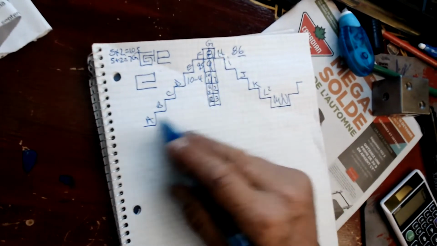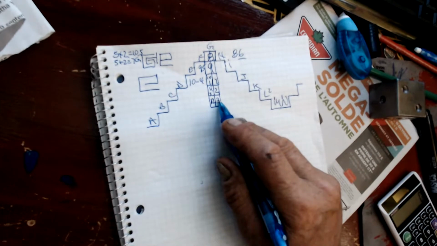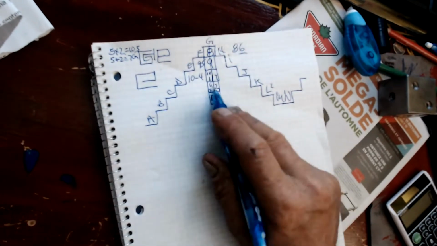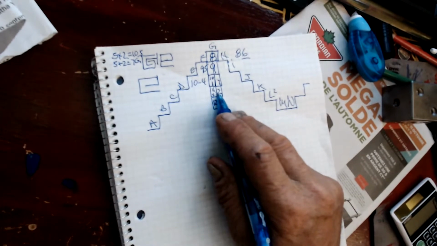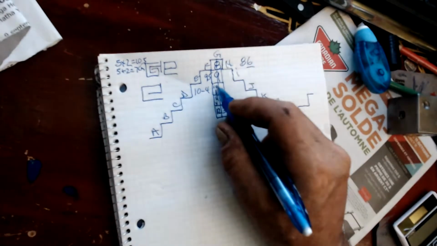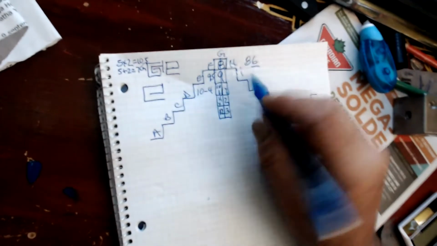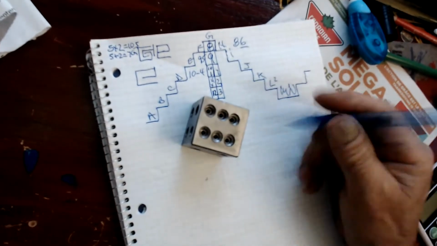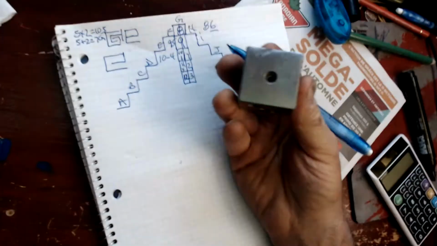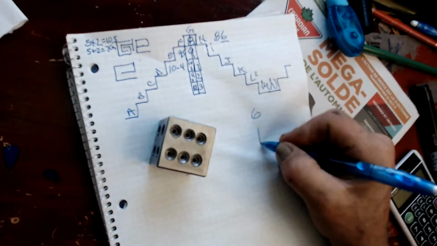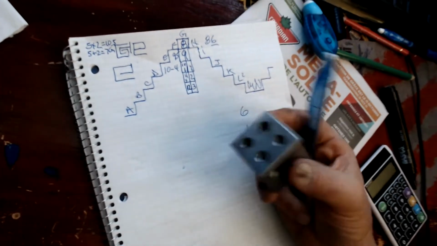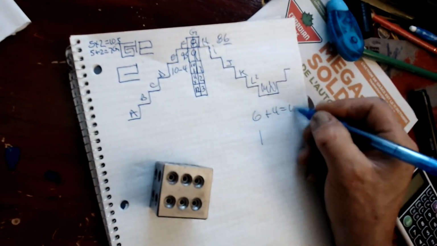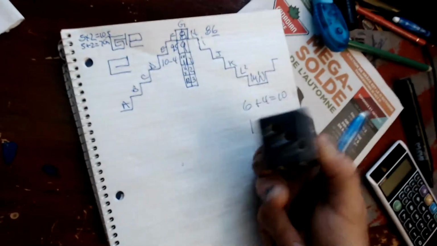Right over here, 1 and 2 come together, creating 3. 1 and 1 come to create 2. So when you come to 10 over here, okay, what I'm going to show you is 6, reverse 1, 4, reverse 3.